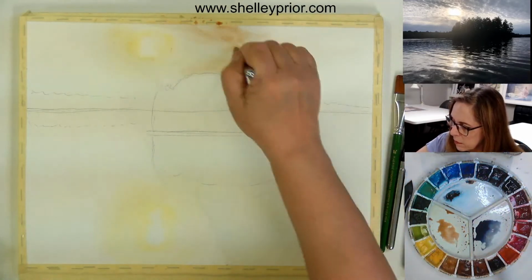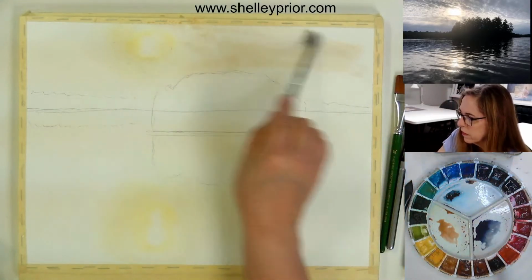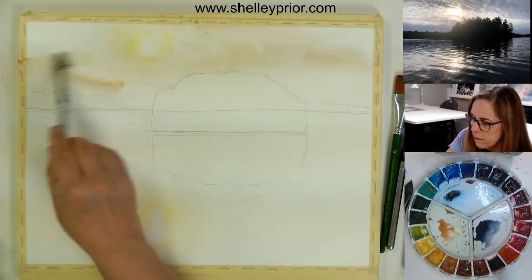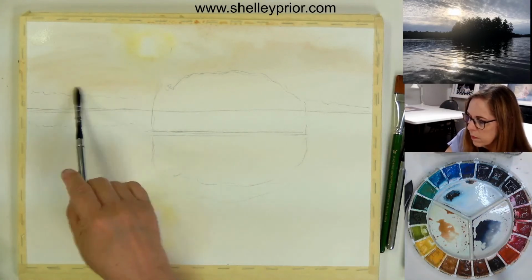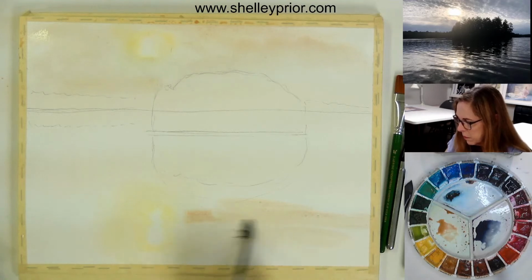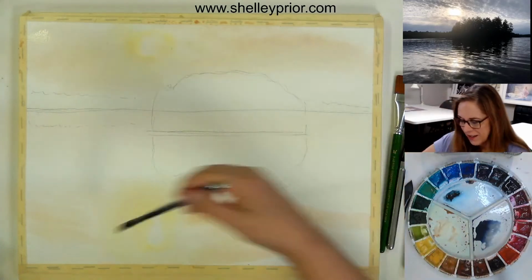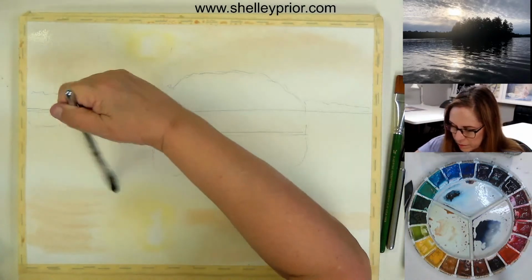So I'm going to come in and get a little bit of this warmth in the sky. And I'm working as quick as I can here because I know that my paper is only going to stay damp for a certain amount of time, and then I'm out of luck. So I need to move along pretty quickly here.